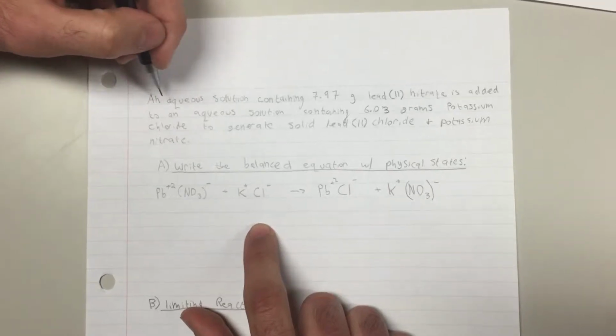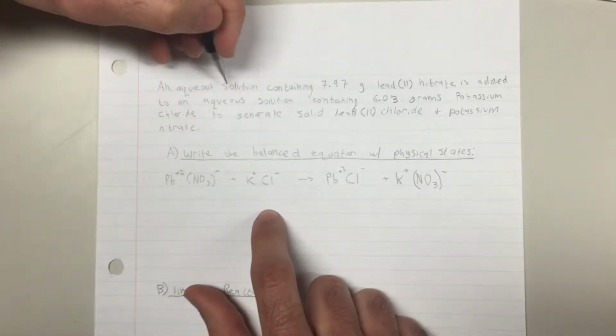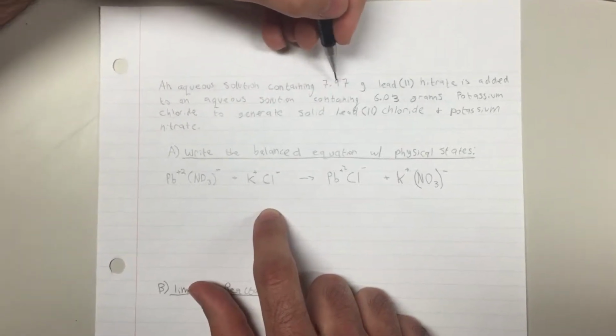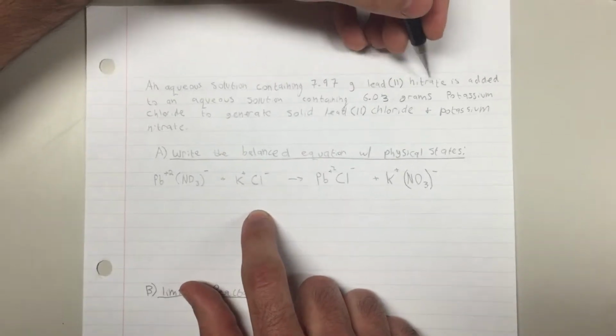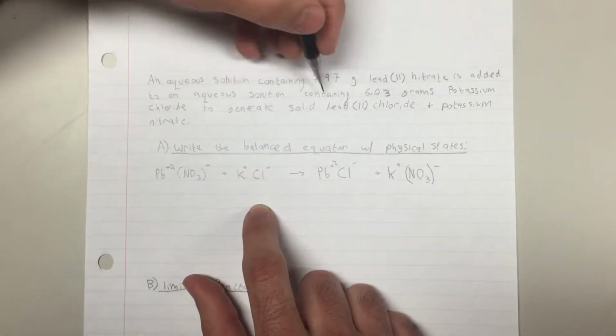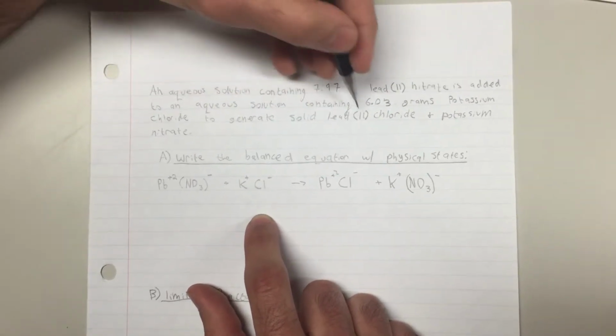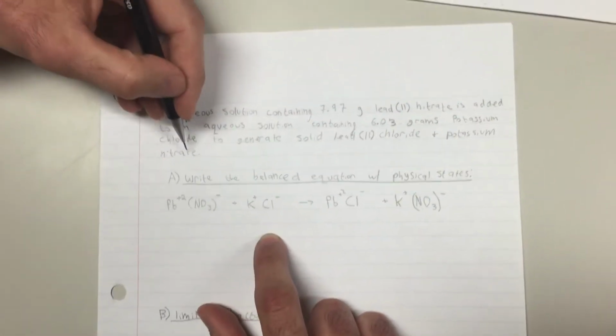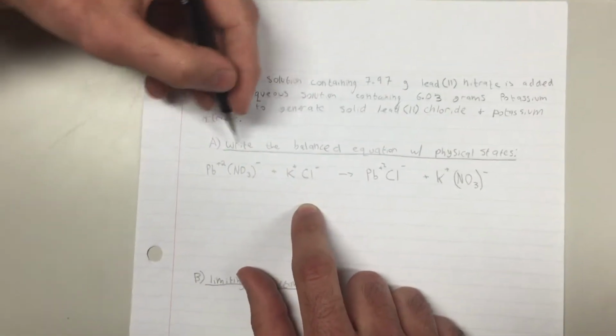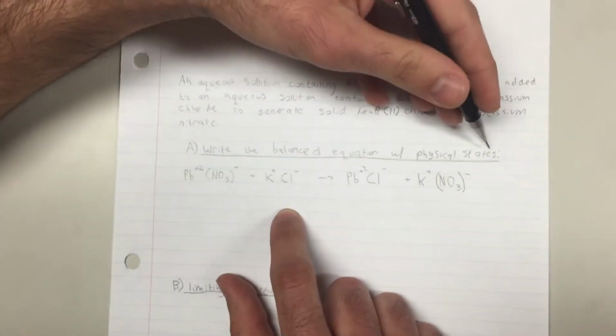The question is, an aqueous solution containing 7.97 grams of lead-2 nitrate is added to an aqueous solution containing 6.03 grams potassium chloride to generate solid lead-2 chloride and potassium nitrate. Part A, write the balanced equation with physical states.